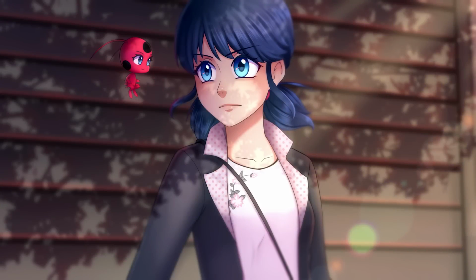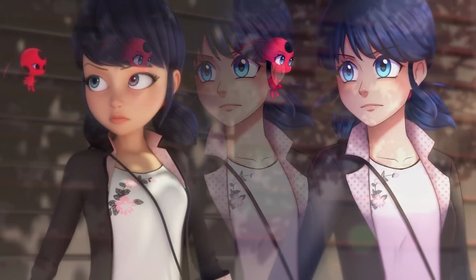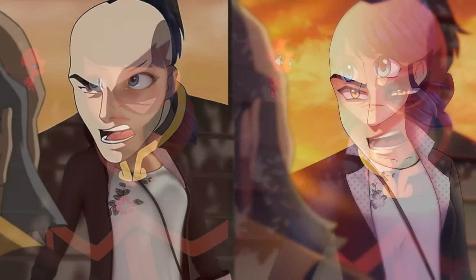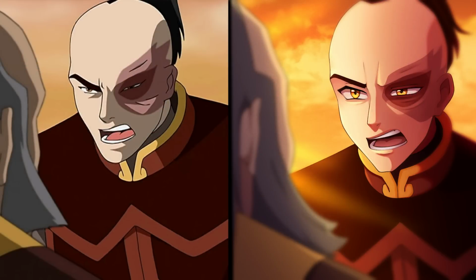Doing these scene redraws was a ton of fun. I got to draw fan art for shows that I like, and I also got to push myself to try new things or work on things I've been wanting to work on. The scene from Avatar definitely pushed me out of my comfort zone.